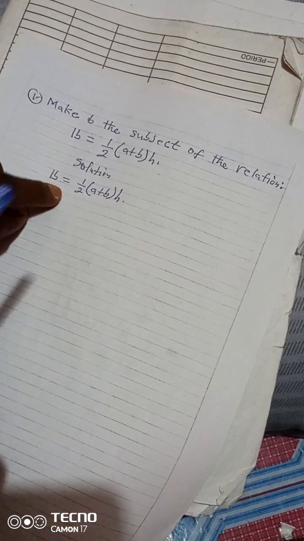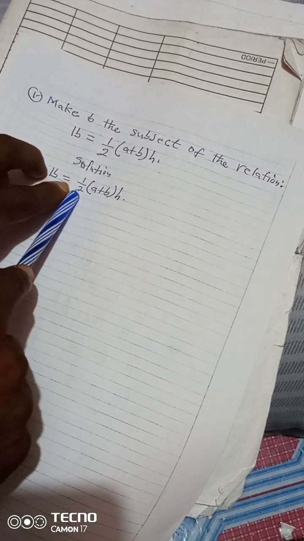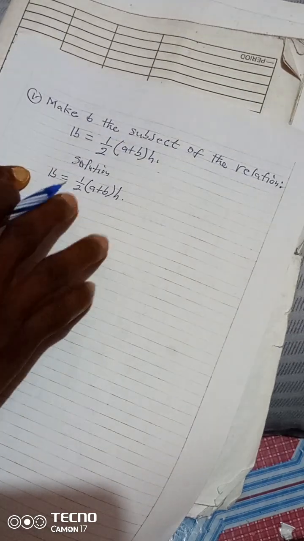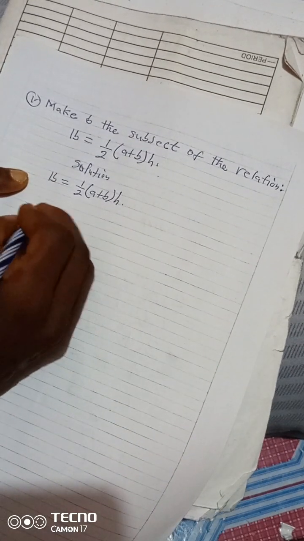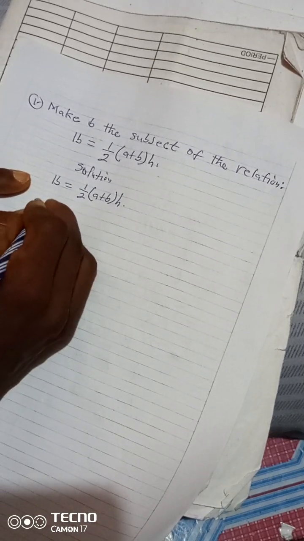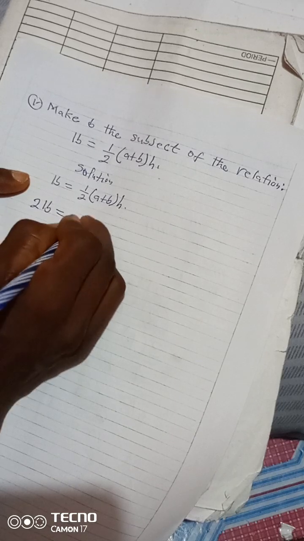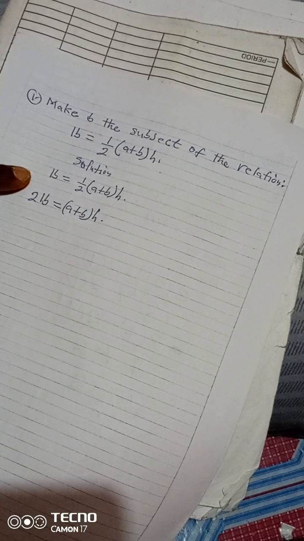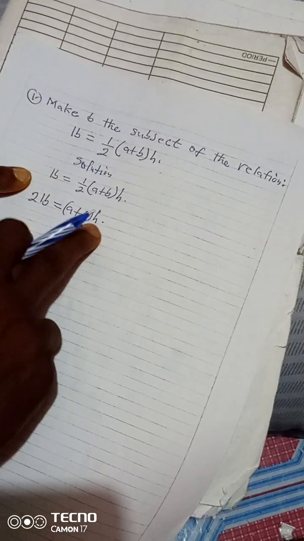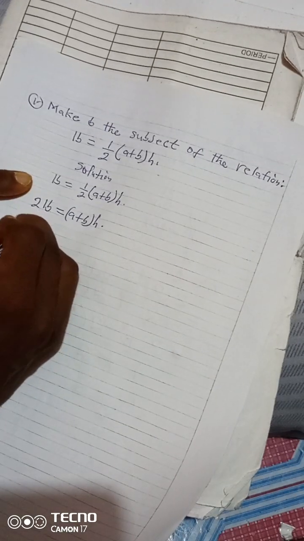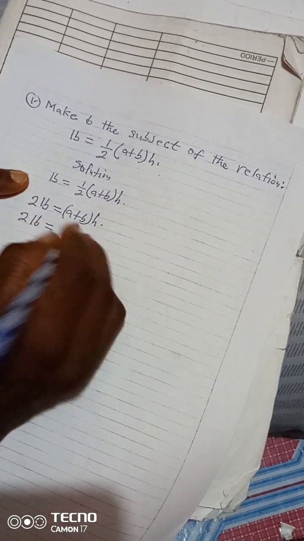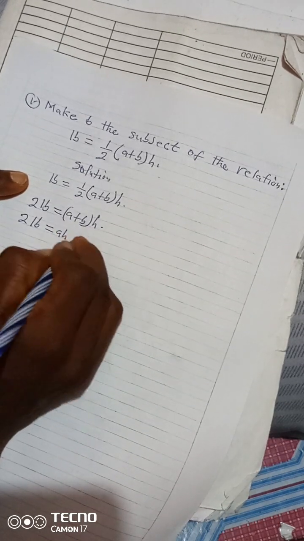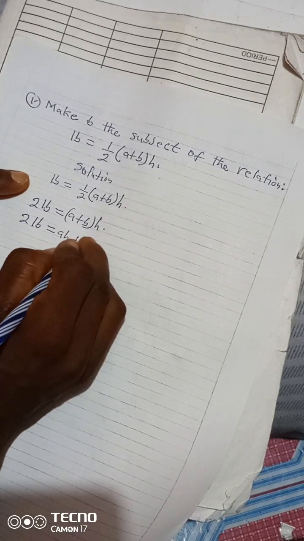Okay, so the next step we're going to get rid of the 2 in the denominator, so that means we're going to cross multiply with 2, right? So that is, we're going to multiply 2 times L. So our equation becomes 2L all equal A plus B, parenthesis open, close H. Okay, so our next step, we're going to expand by multiplying H by everything in here. So we got 2L equal, H times A gives us AH plus H times B gives us BH.